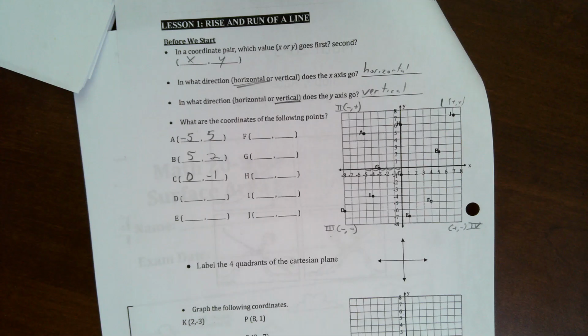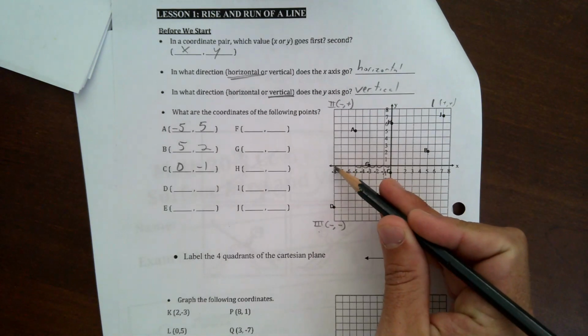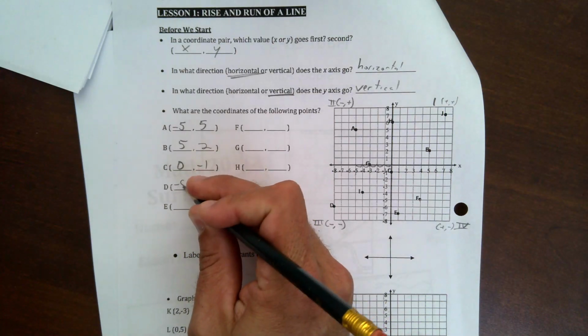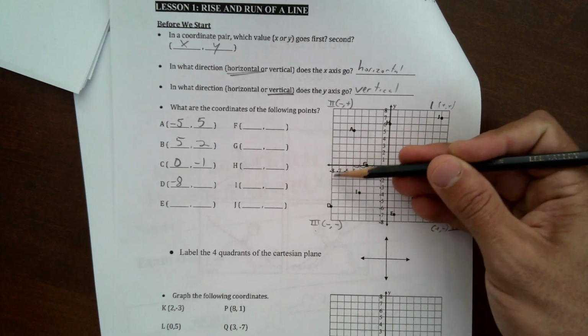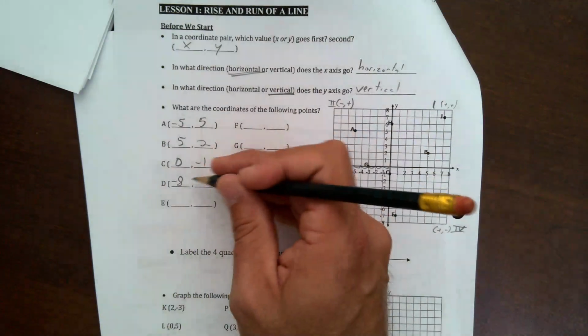Okay, how about D? So that's way over to the left. Well, the X should be pretty easy. It's clearly -8 because it's right on that line. Okay, and then it's down. It's in the negatives on Y. Oh, right, -6. Okay.